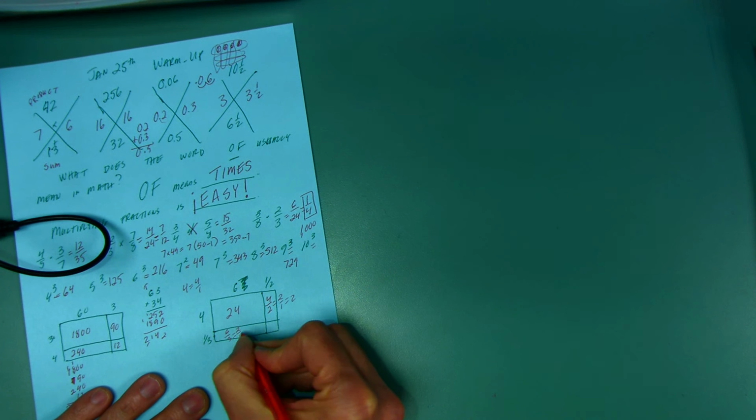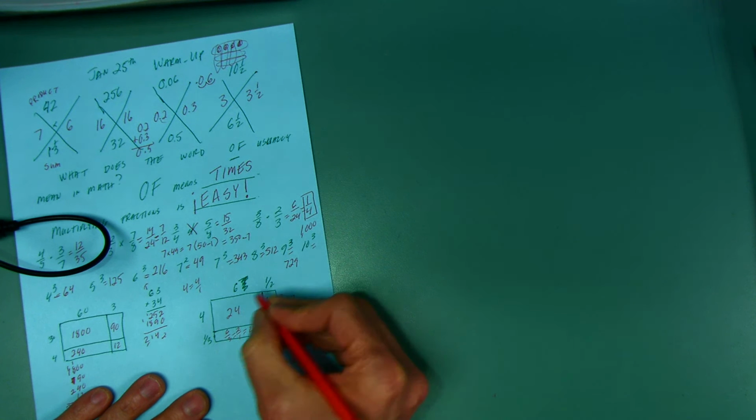6 over 1 times 1 over 3 is 6 over 3. That's the same as 2 over 1, or 2. And 1 half times 1/3, 1 times 1 on top, 2 times 3 on the bottom. So I end up with 24 plus 2 plus 2 plus 1/6. Okay, so 28 and 1/6.